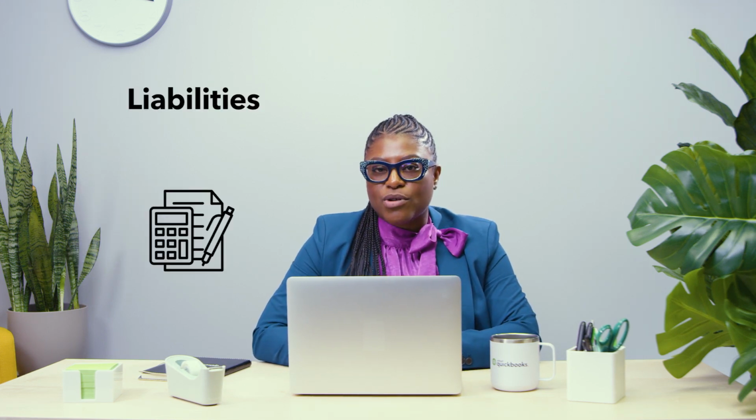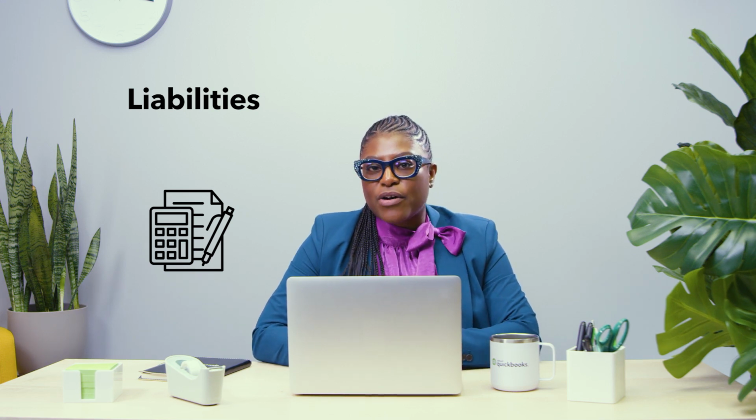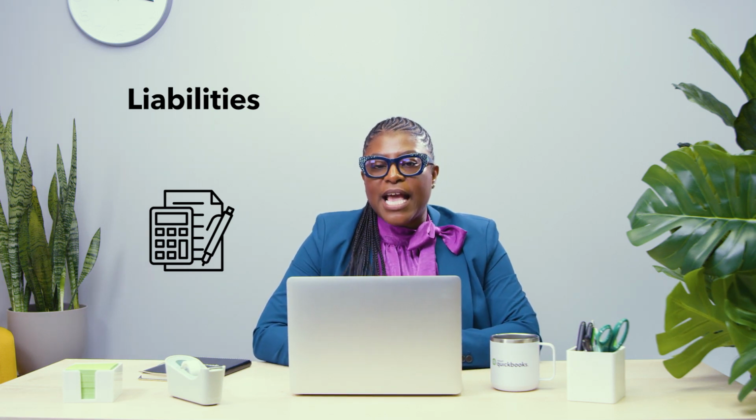Then we have your liabilities. These are the debts you owe to others. So think about any mortgage notes, credit cards, or accounts payable. And then lastly, we have the equity. This is the owners of the business value in the business. So it does include initial investments, and it also includes any accumulated profits or losses that the business has encountered over time.